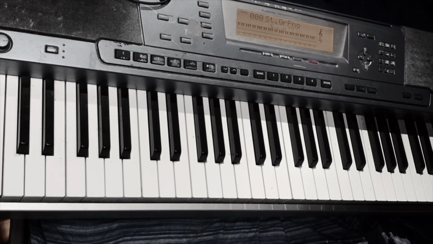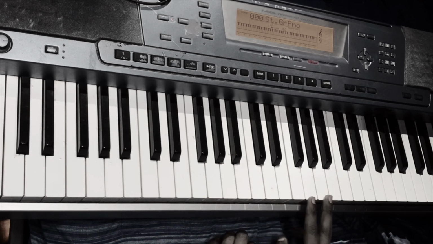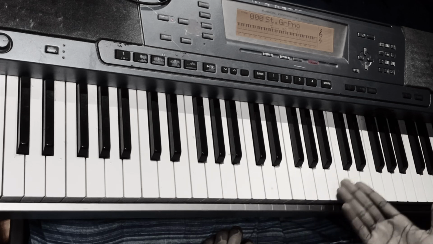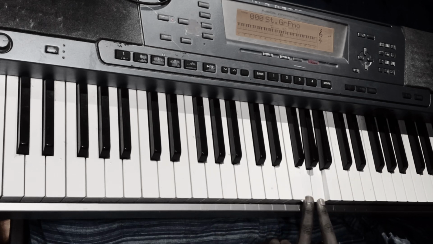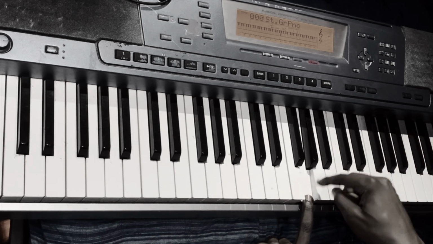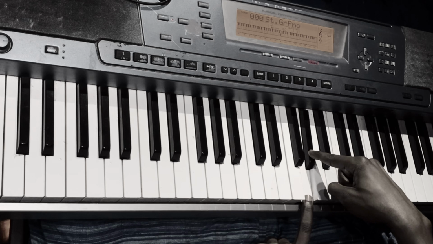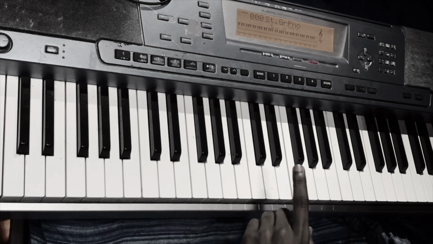But the mistake you have to avoid making is thinking that because those 2 white notes are next to each other, they are the closest note to each other. You must keep in mind that you are dealing with black notes as well. So if I'm talking about these 2 notes, G and A, the closest note to G is not going to be A. It's going to be A flat, which is this black note.